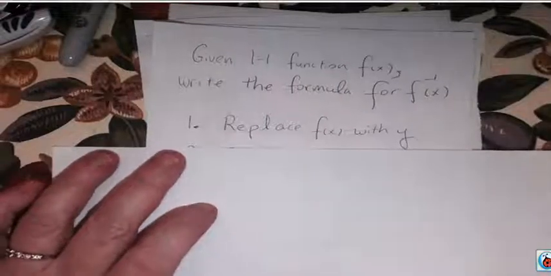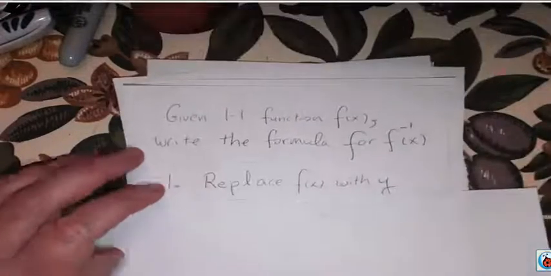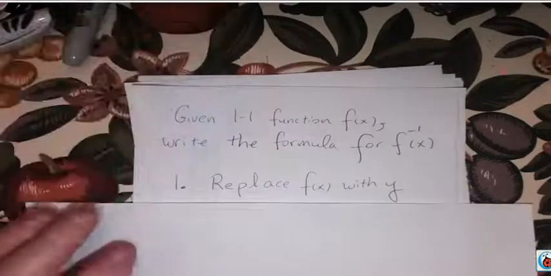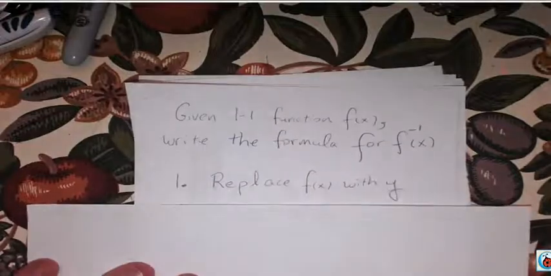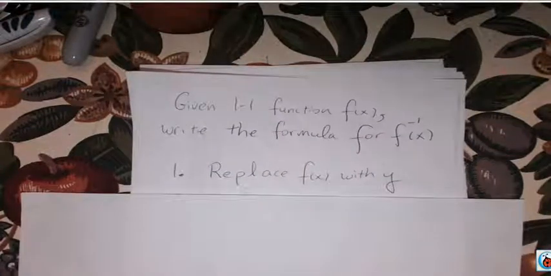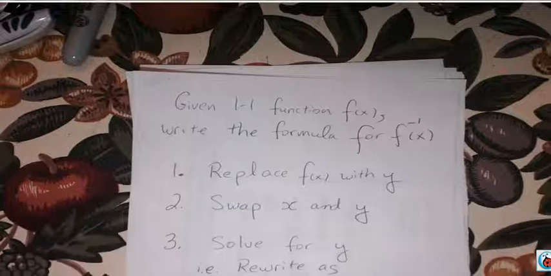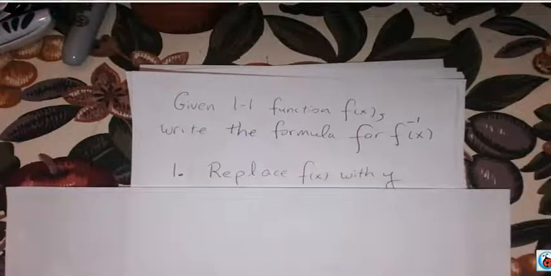In this video, we're going to be looking at how to write the formula for the inverse of a one-to-one function. So suppose we're given the formula for a one-to-one function. Well, there's a four-step process here.